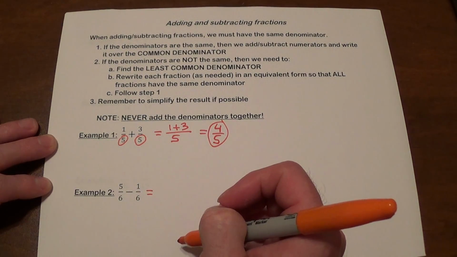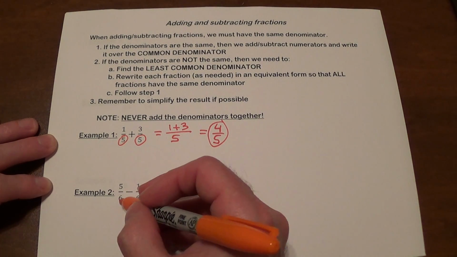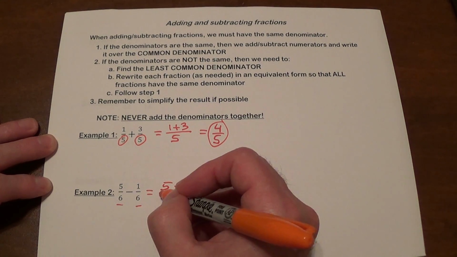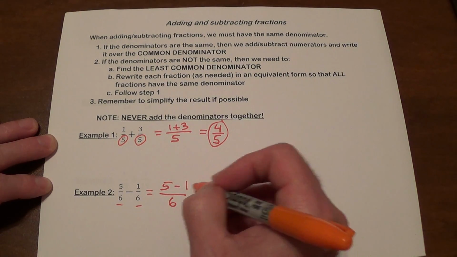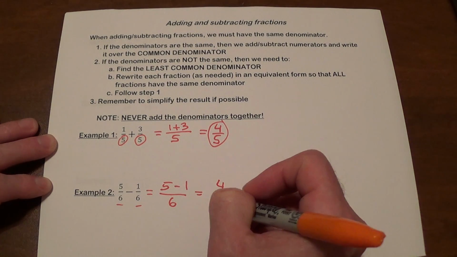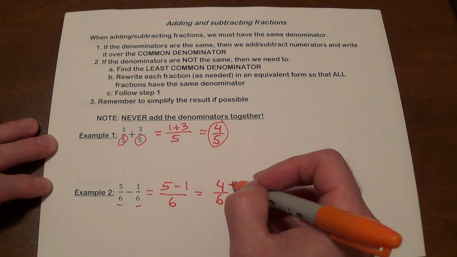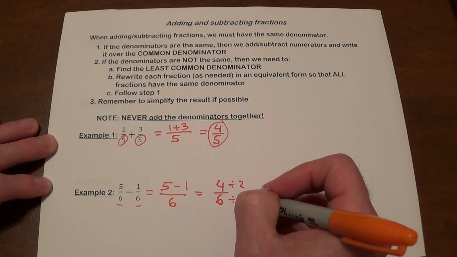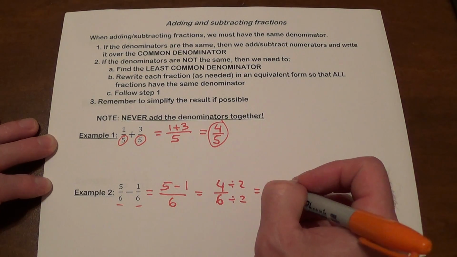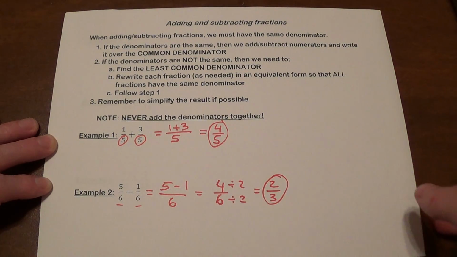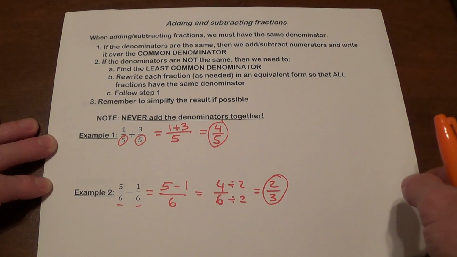5/6 minus 1/6. Again, the denominators are exactly the same. So we're going to do 5 minus 1 over 6. That's 4 over 6. Now 4 over 6, both numbers can be divided by 2. So if I divide the denominator by 2 and divide the numerator by 2, I will get 2/3. Moving on.